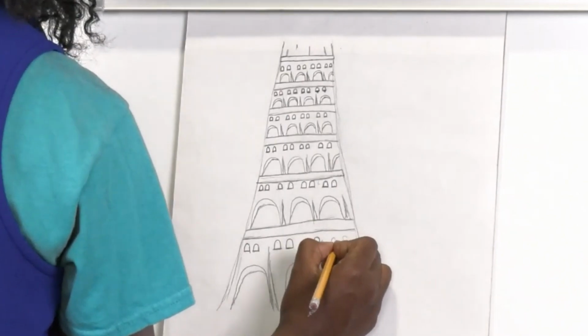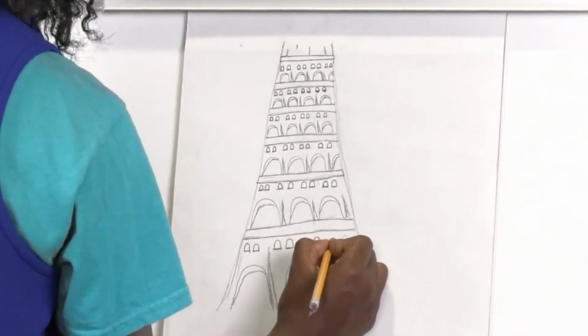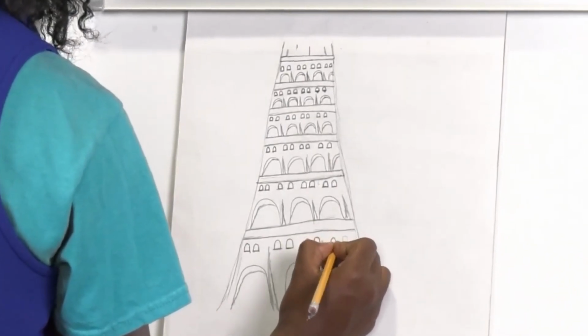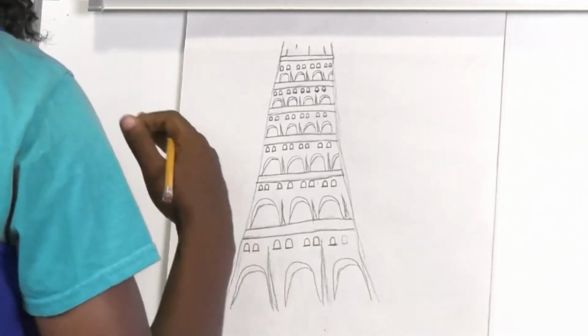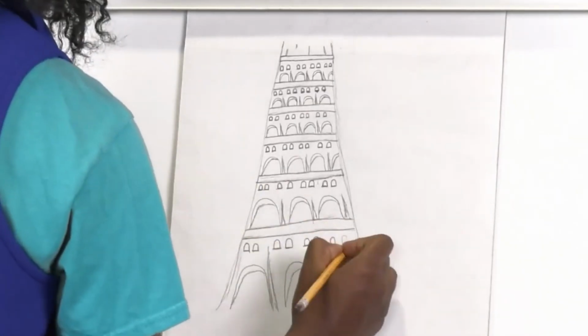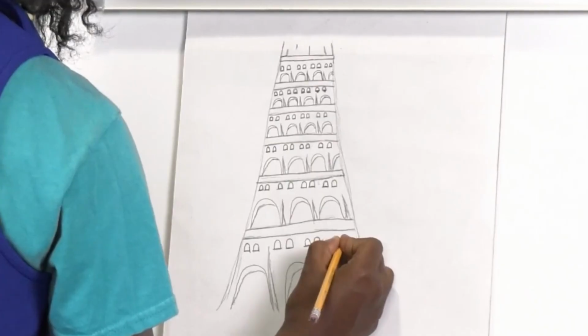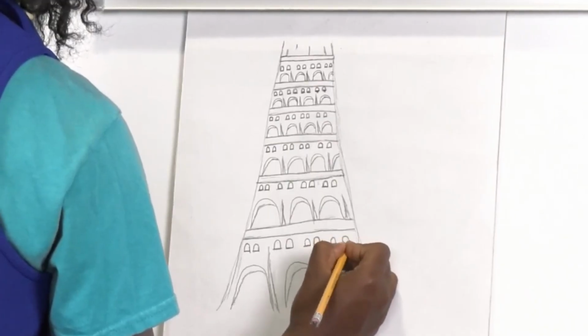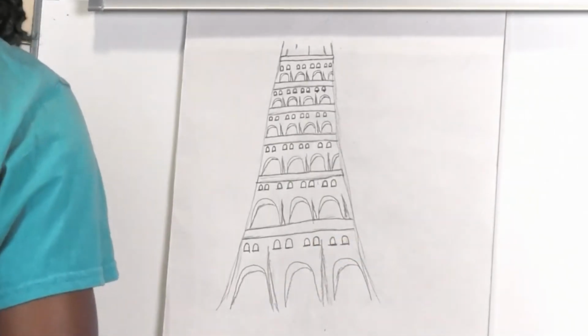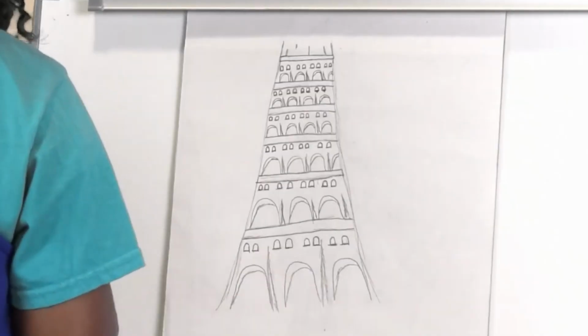Now your last two. I'm doing a slight line under each window so it's like the windowsill, okay? Got it? Alright, now all your small windows should be darkened.